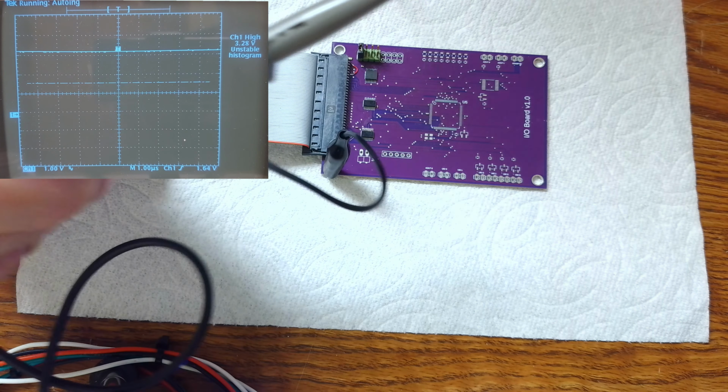So 9, 8, 7, 6, 5, 4, 3, 2, 1, and 0. So they're all in a high impedance state.